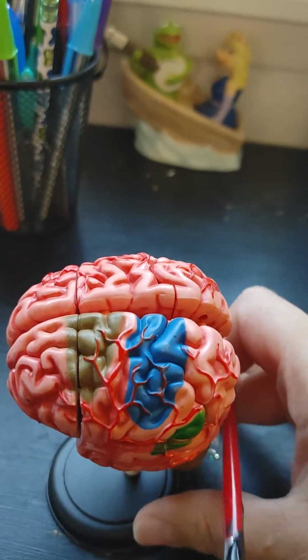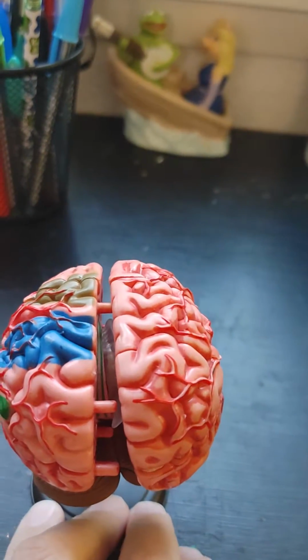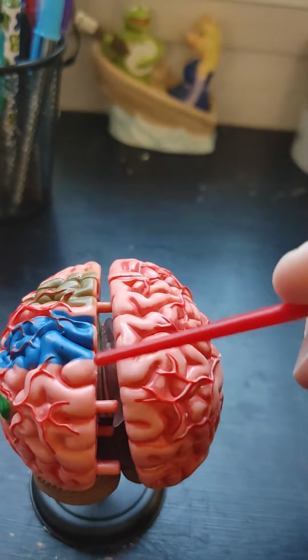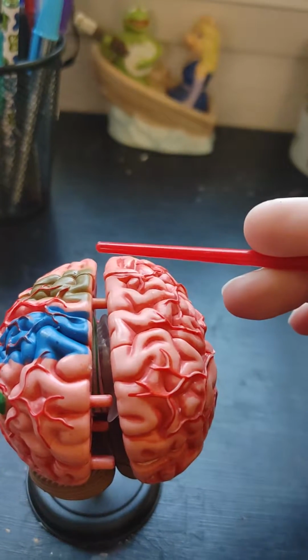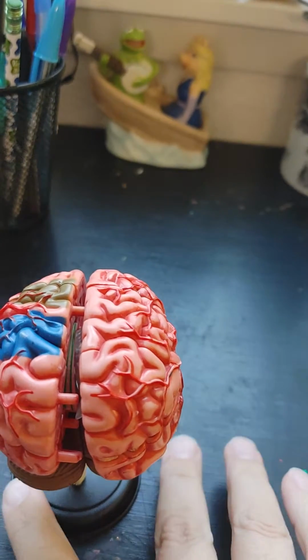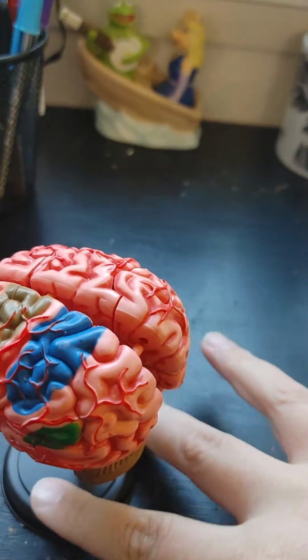So here's our brain. We have a left and a right cerebral hemisphere, and it is separated by a longitudinal fissure, which is a deep sulcus, and it separates the two cerebral hemispheres from each other.